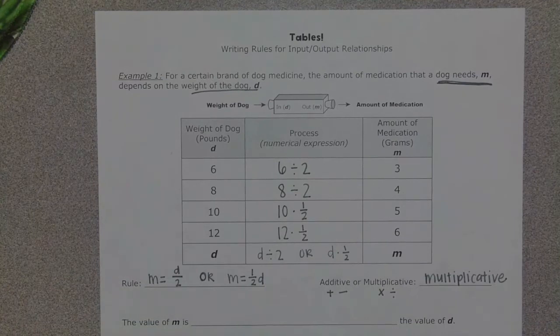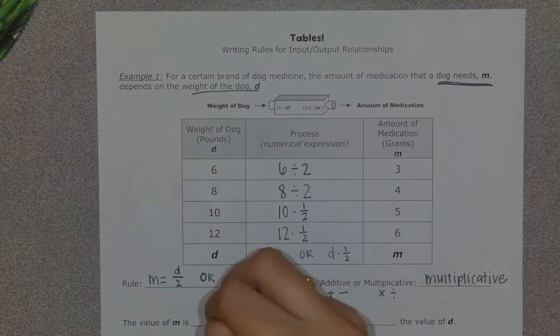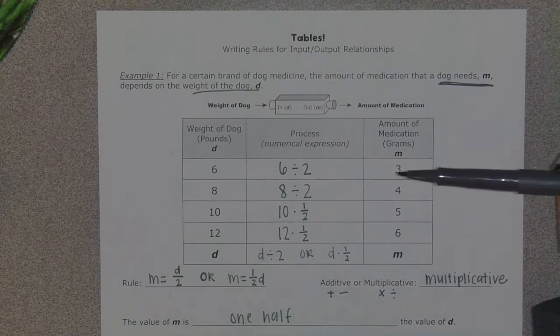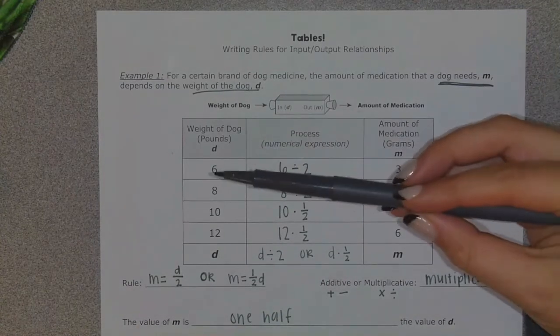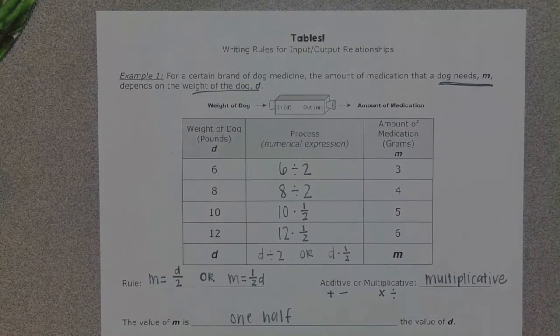Okay, now I need to describe verbally what is happening. So it says the value of M is blank compared to the value of D. It wouldn't make sense to say the value of M is divided by 2, the value of D. It wouldn't make sense to say the value of M is times 1/2 the value of D. Our value of M is just simply 1/2 the value of D. So 3 is 1/2 the value of 6. 4 is 1/2 the value of 8. If you're ever unsure about your verbal description, try plugging some of your values in. See if the sentence makes sense.